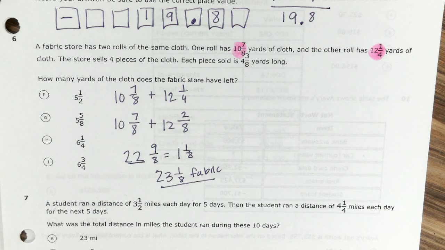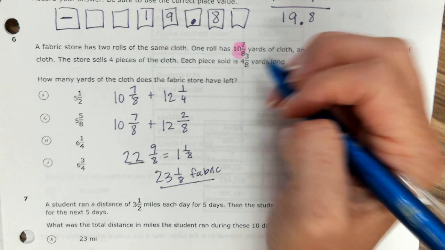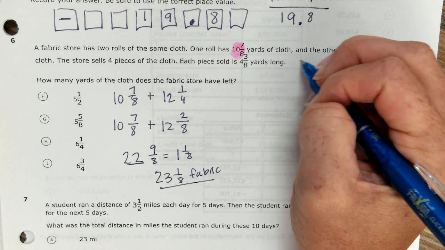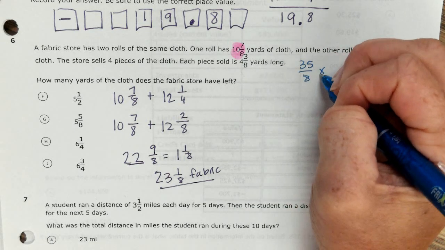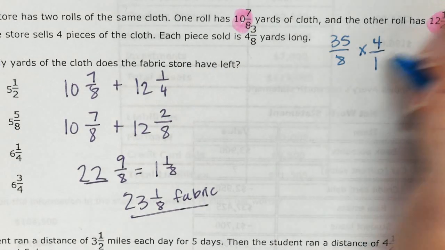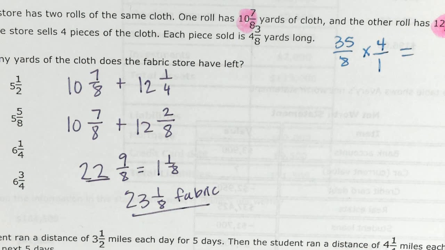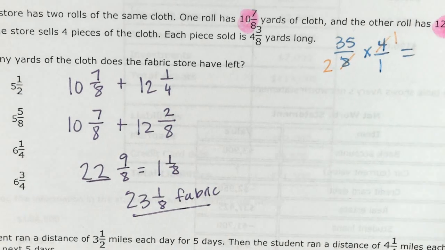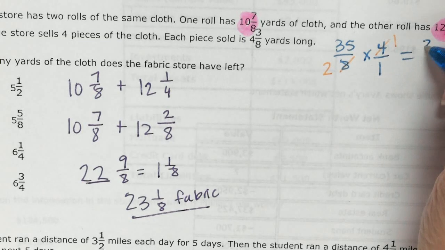Well, they sold 4 pieces, and each piece was 4 3/8 long. So how would I figure out how much they sold? Multiply them. But when you multiply fractions, you've got to do around the world. So 8 times 4 is 32, and 32 plus 3 is 35 over 8 times 4. What am I going to put 4 over? 1. Can I cross simplify? Yes. Divide by 4, divide by 4. So I have 35 halves.